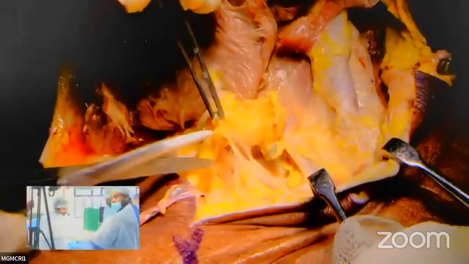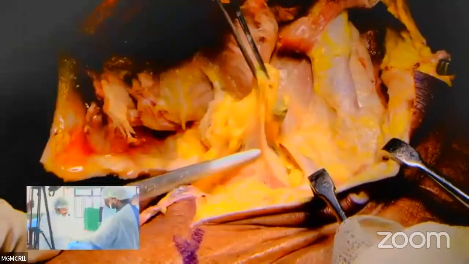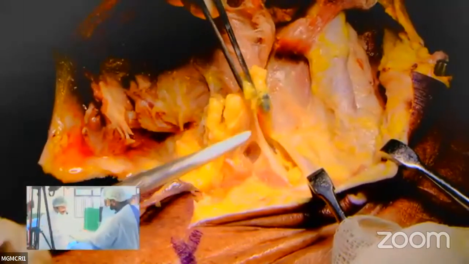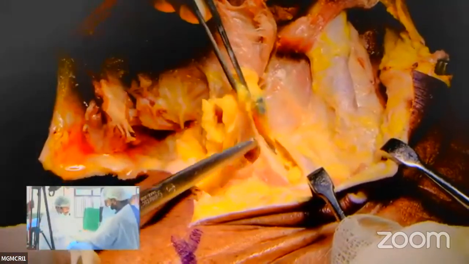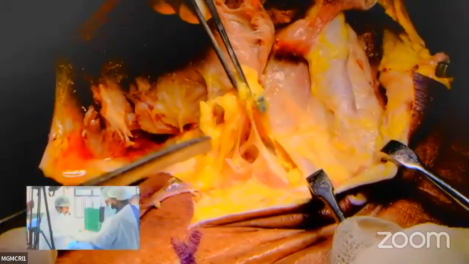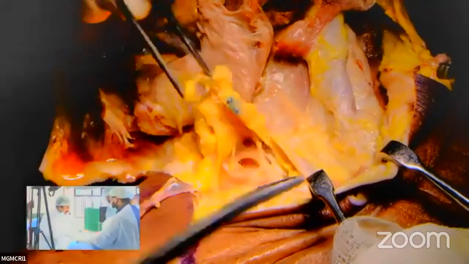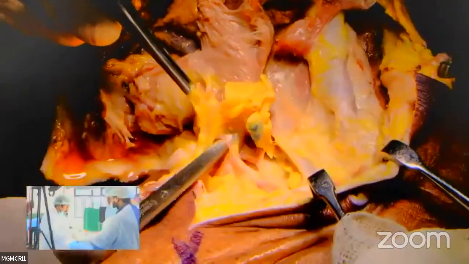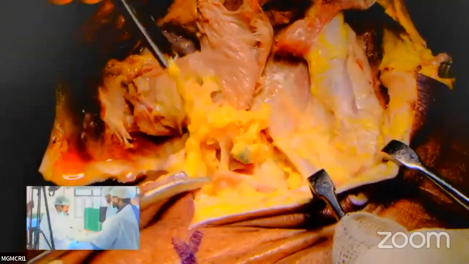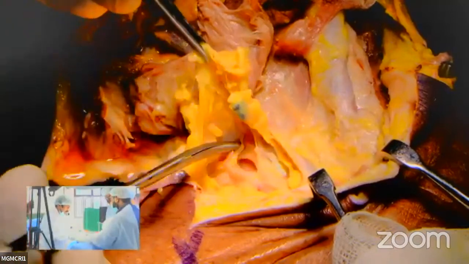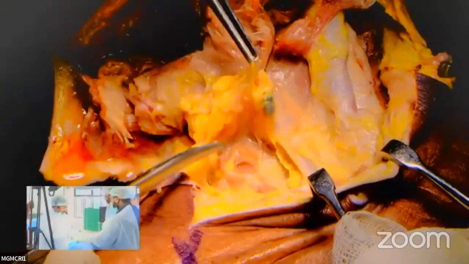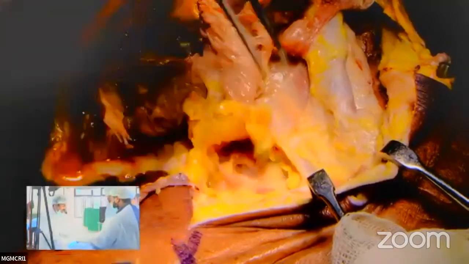Okay, so now here you will have a branch, ascending branch of transverse cervical artery. You need to clip the ascending branch of transverse cervical. This is ascending branch of transverse cervical artery. Okay, you need to clip it and then go for the next step. And there will be multiple branches at times. And whenever you do a neck dissection, this is your pretracheal fascia. Try to not breach the pretracheal fascia.